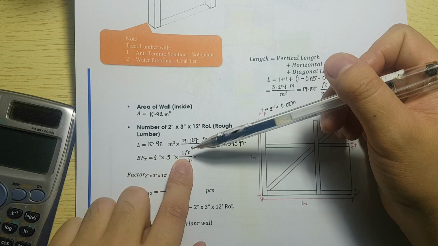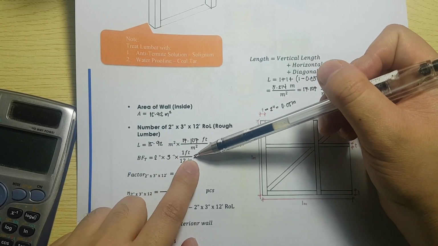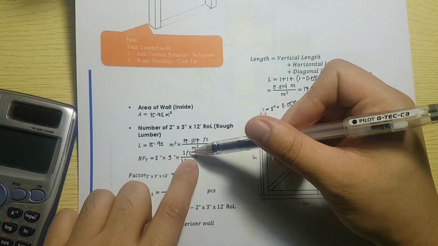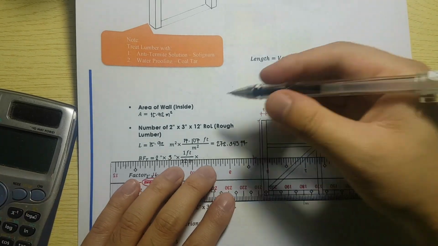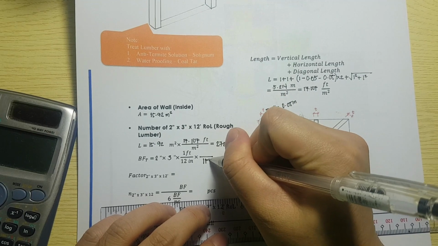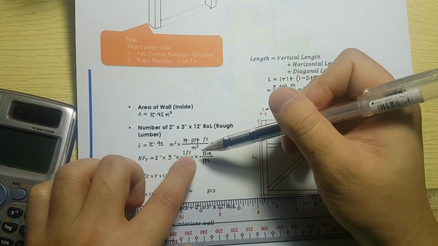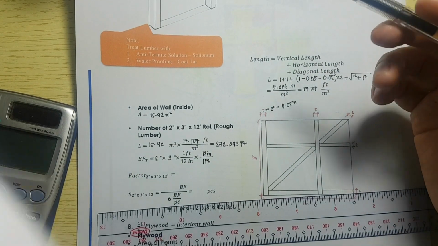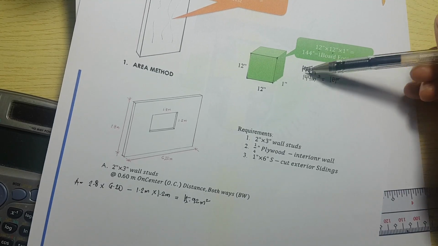Let's imagine that we do not have the 12 inch in the denominator first. Take note that 1 foot is equivalent to 12 inch. So inch times inch times inch is equivalent to 1 board foot. Am I right? So 1 board foot na siya, yung inch cube.